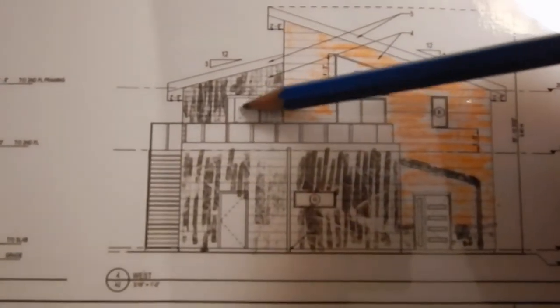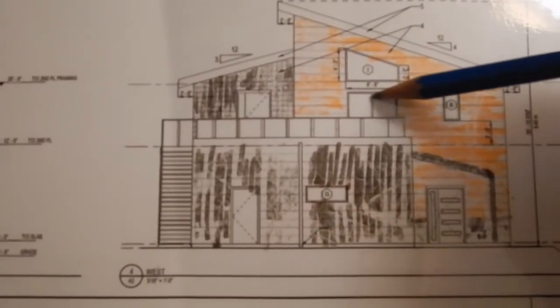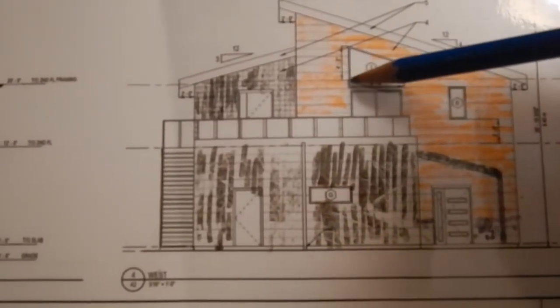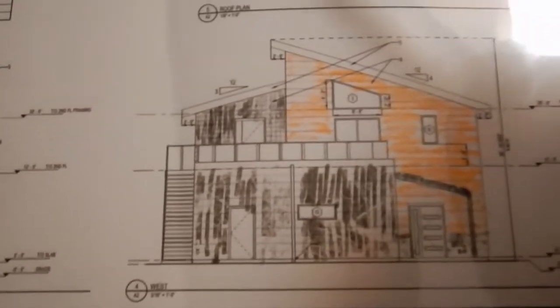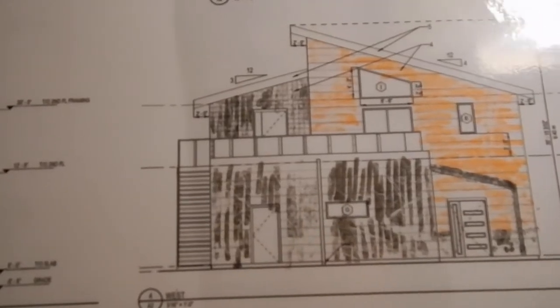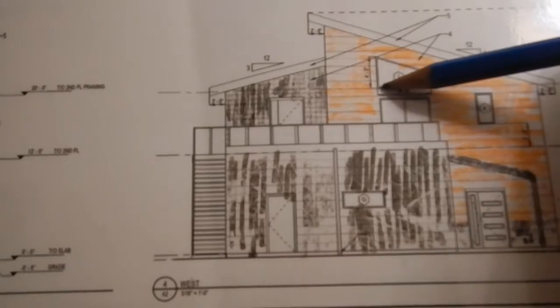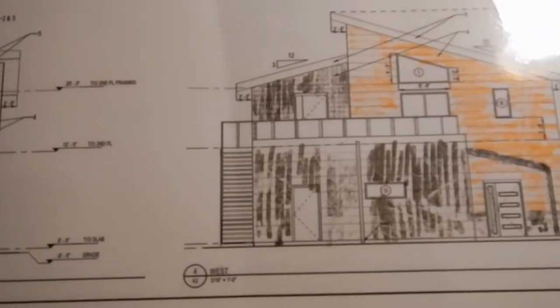Here's the sliding door from the master bedroom. Here's a sliding door from the dining area, and you'll see that there's a window set above the door itself. It'll be trapezoidal, irregular shape, mirroring the shape of the roof line, but then also it's going to be parallel. The bottom of it will be parallel to the actual sliding door itself.